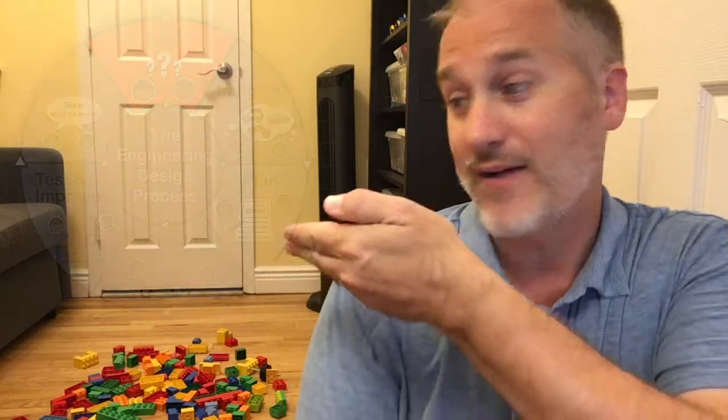Welcome back, engineers. We have been talking about the engineering design process, a process that engineers use to solve their problems. Last week, we started the first part of the engineering design process, ask. We ask questions about the problem that we have right here, Lego Man's messy floor. He makes such a mess with his Legos and he doesn't know what to do. So we decided to use the engineering design process to solve this problem. And we start by asking great questions.